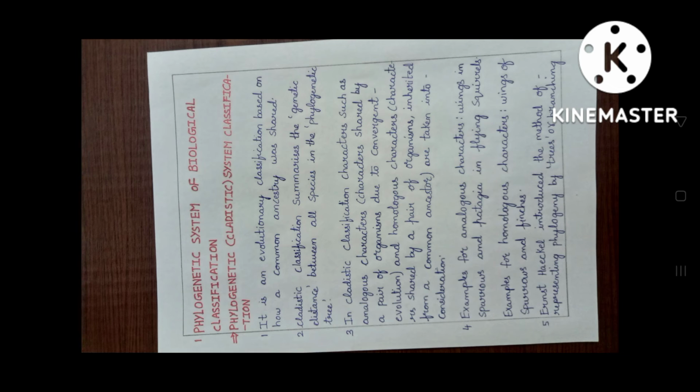In flying squirrels. Flying squirrels means either of two small nocturnal squirrels with folds of skin connecting the forelegs and the hind legs that enable them to make long gliding leaps. Examples for analogous characters. Which characters? Analogous characters: wings in sparrows and patagia in flying squirrels. Examples for homologous characters: wings of sparrows and finches. Finches means a small bird with a short, strong beak.